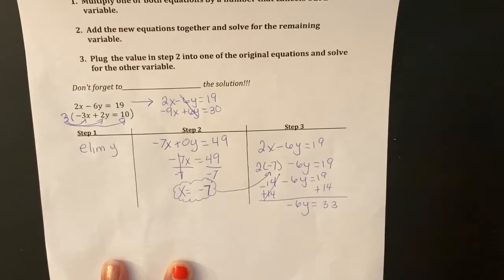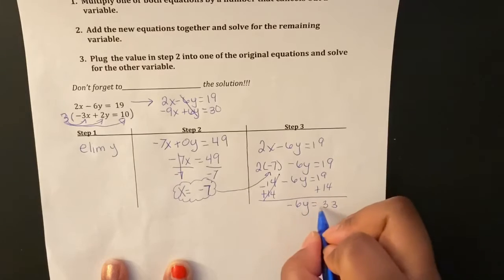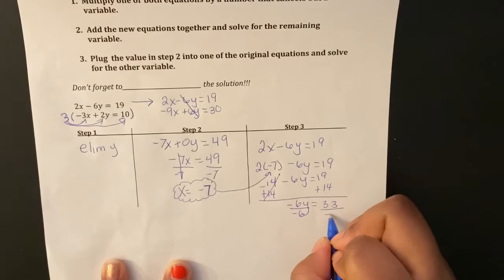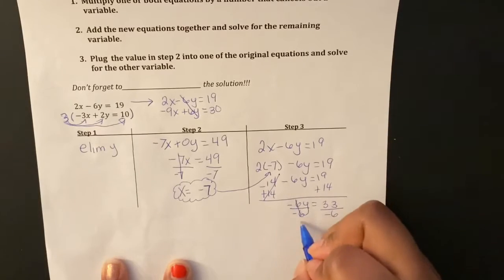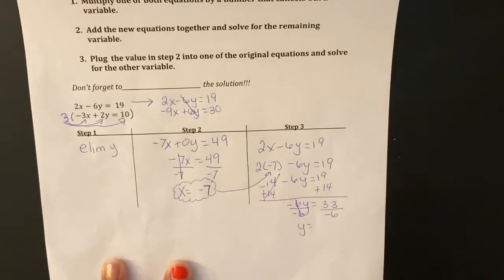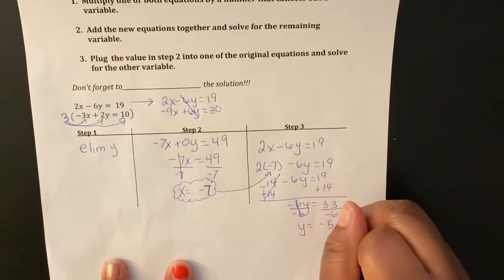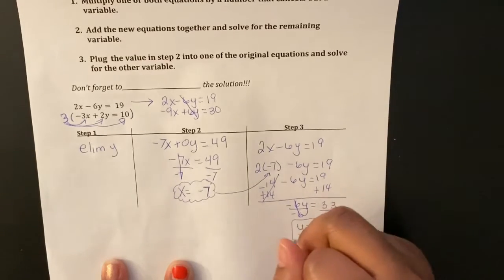Yes, I do check my work. So negative 6y equals 33, divided by negative 6 on both sides to get that y by itself. y equals 33 divided by negative 6, which is negative 5.5.